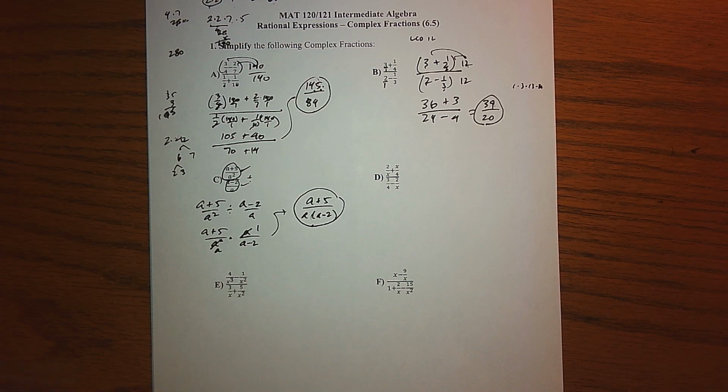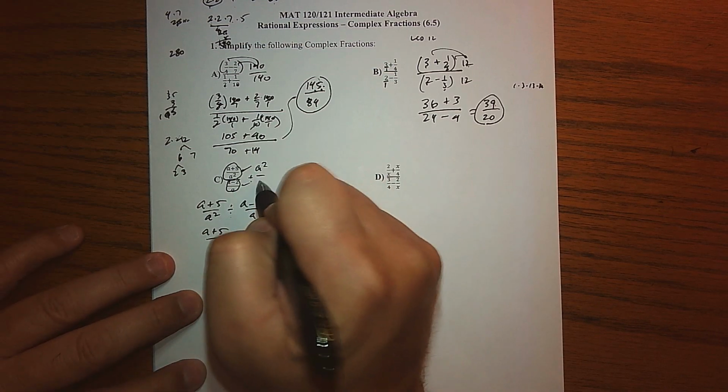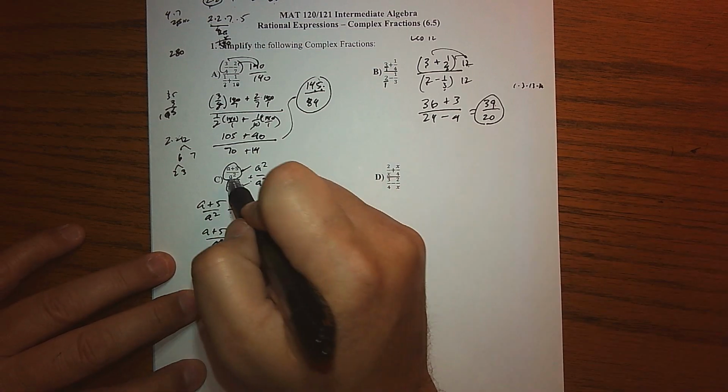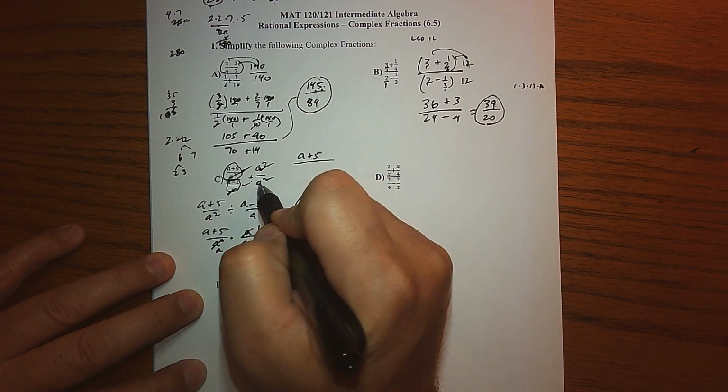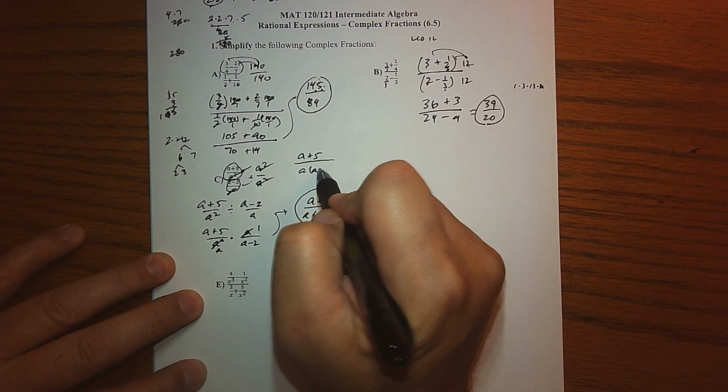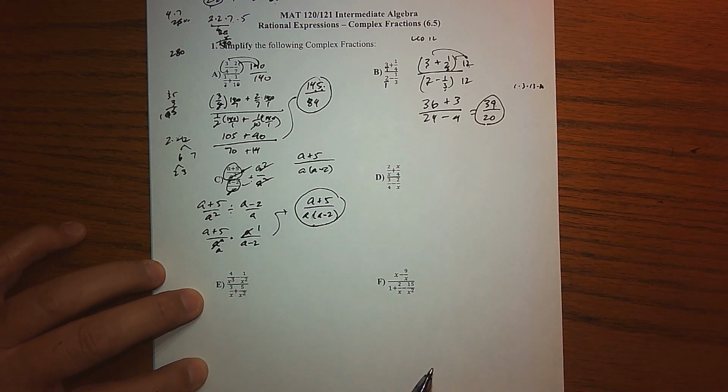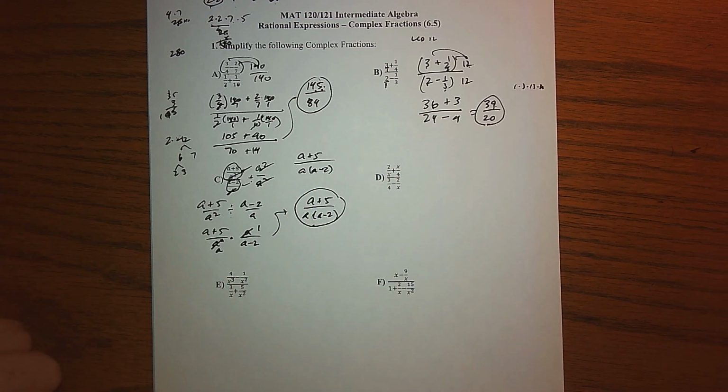That one was relatively easy since it was already in a nice simplified form for us. If you wanted to, we could multiply both top and bottom by a squared. The a squareds will cancel out, leaving us with a plus 5, and a will cancel out with one of the a's, leaving us with exactly what we had. So that's what that balancing act would have looked like if we'd stayed with it.